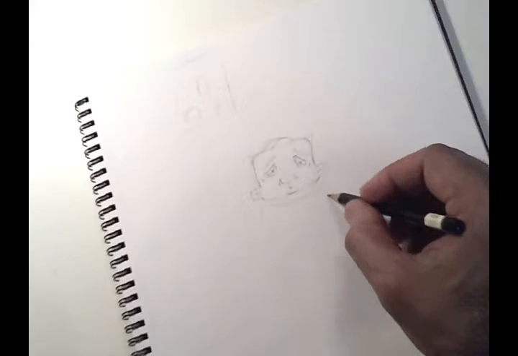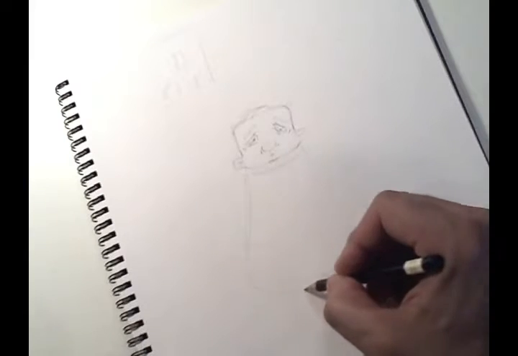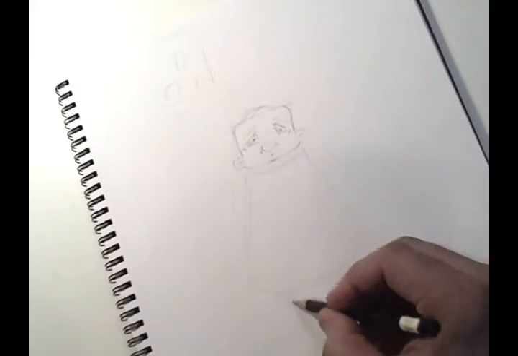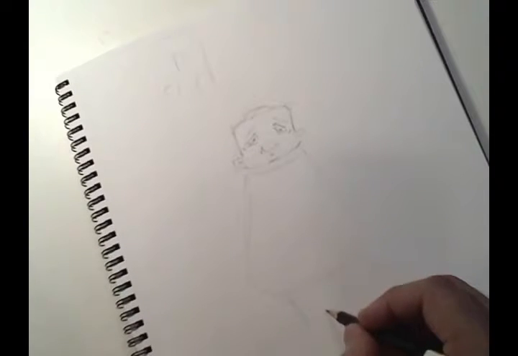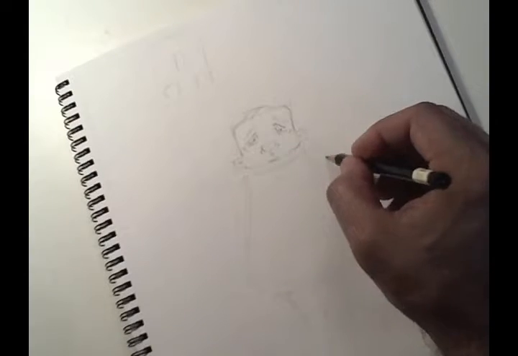Now, let's make his body a bit of a pear. Right? We'll come down and make his body this kind of shape here, with smaller legs. Kind of knock-kneed. Draw a center line so I can find out.